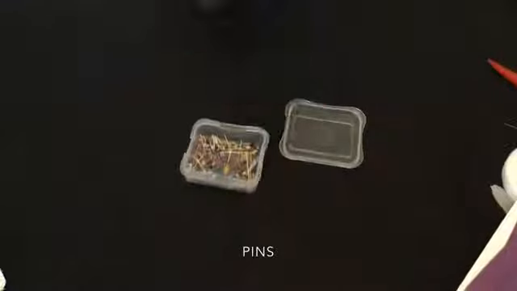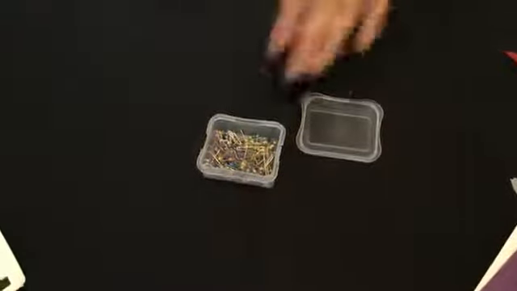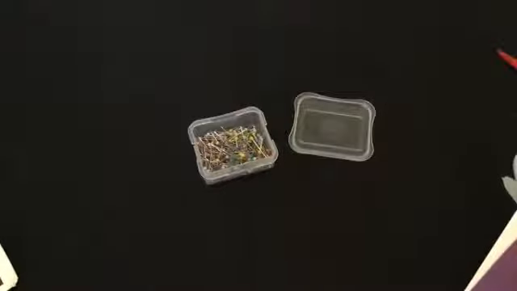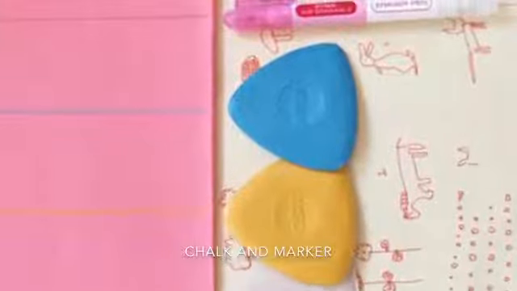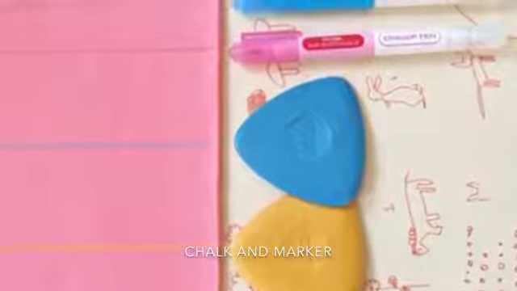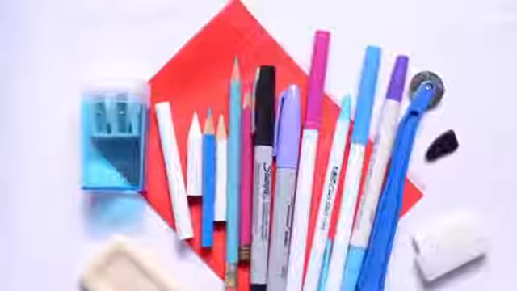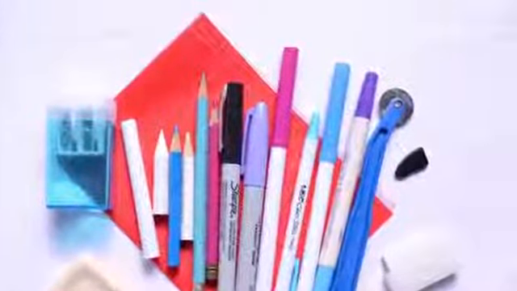These are an example of pins. They're used for marking and holding your fabric together. This is just an example. They come in tons of different shapes and sizes. Alright, the next term is marker or chalk. You want to have something to make marks on your fabric that is easily removable. So ask around in the fabric store or visit your local market just to find what is easiest for you to use.